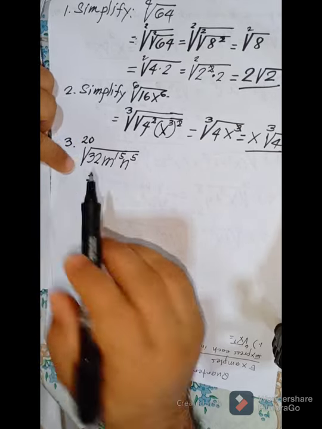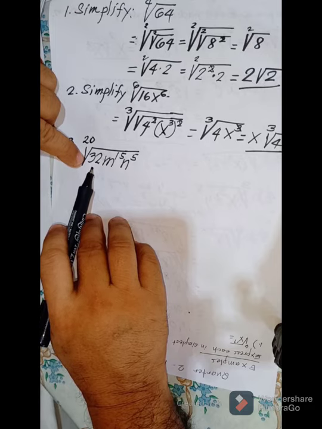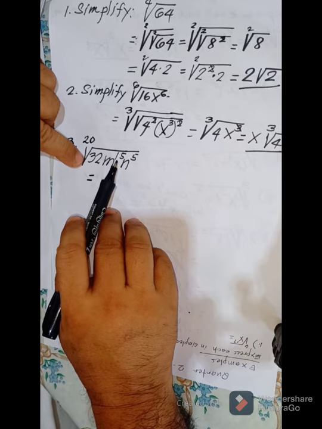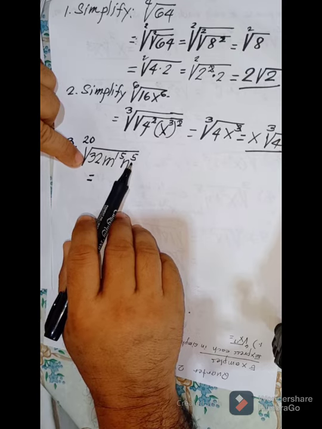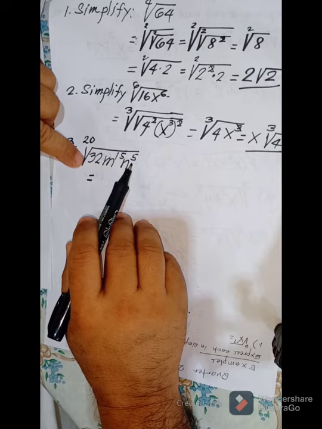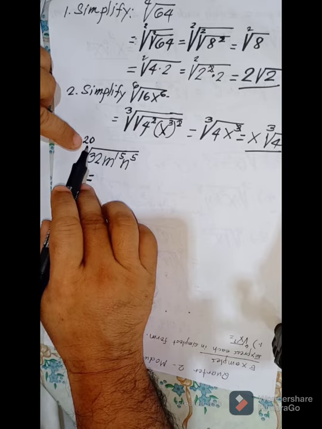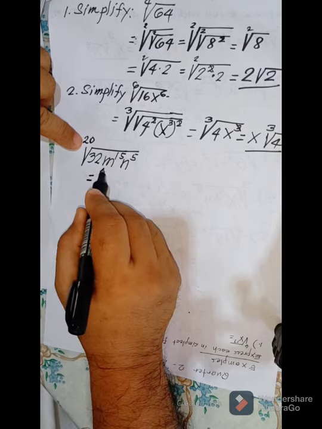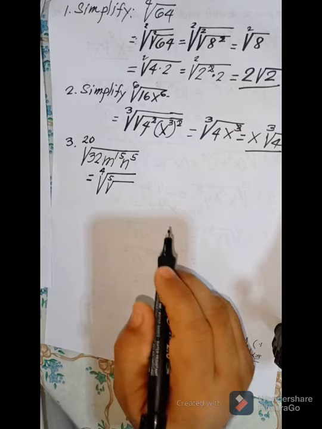So again, I'm sorry. 32 is the fifth power of 2. 2 to the fifth power is 32. And m to the 15th is also a fifth power because 15 is divisible by 5. And n to the fifth power is another perfect fifth power, because 5 divided by 5 is equal to 1. So you factor the index 20 into 4 times 5. 4 will be our outer index and 5 is the inner index.